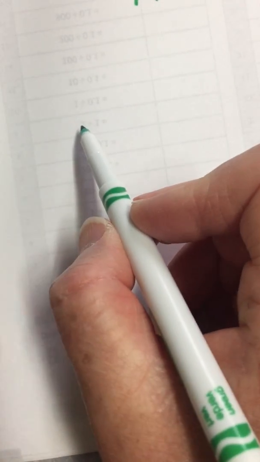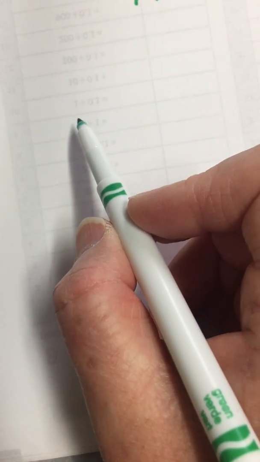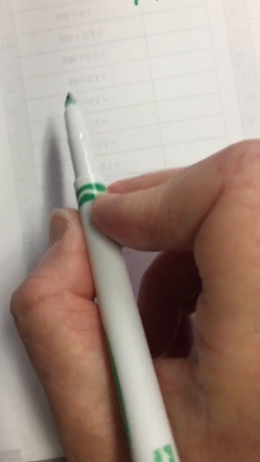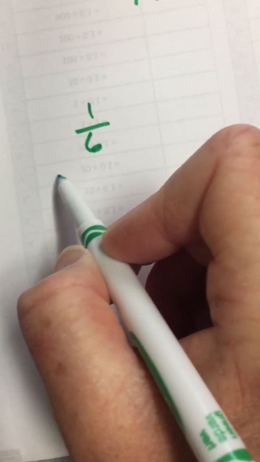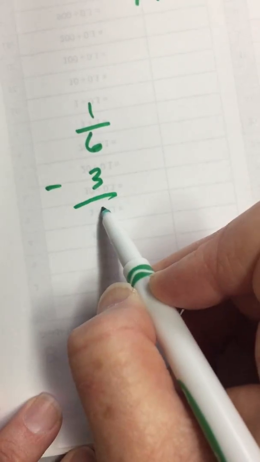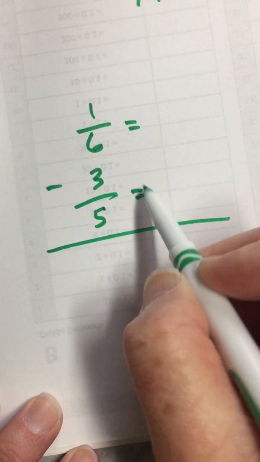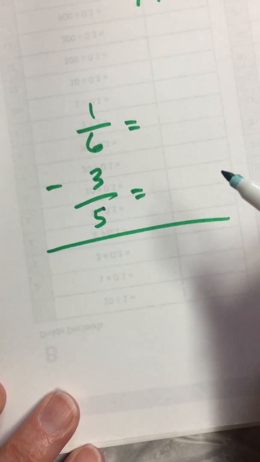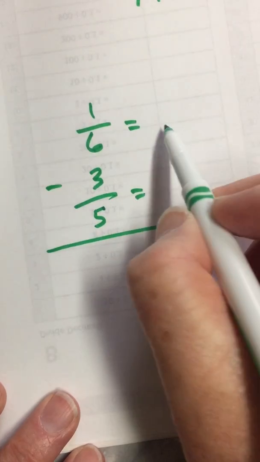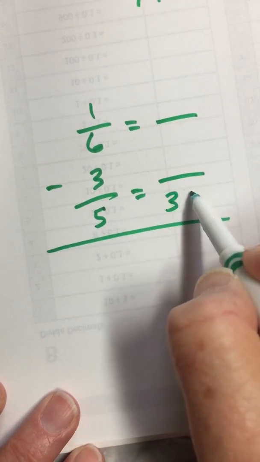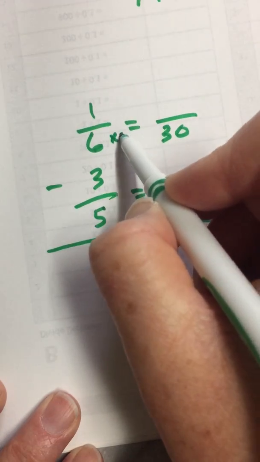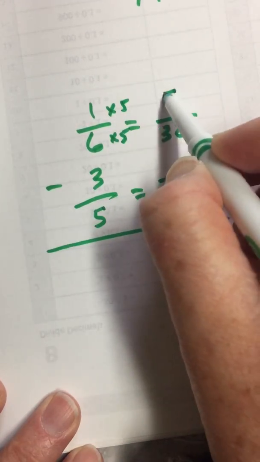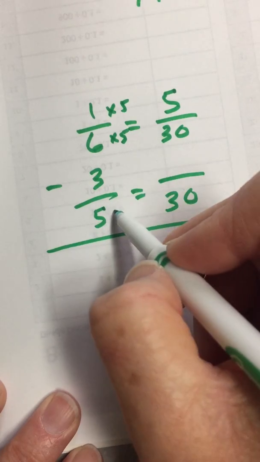I'm going to do it one more time. I'm going to use a number that they give us. So how about we do 1/6, minus 3/5. The common denominator between 6 and 5, the smallest thing I can think of, is 30. So I'm going to multiply this by 5, which means I'm multiplying the top by 5, so I get 5/30. And here I'm going to multiply the bottom by 6, which means I'm going to multiply the top by 6.